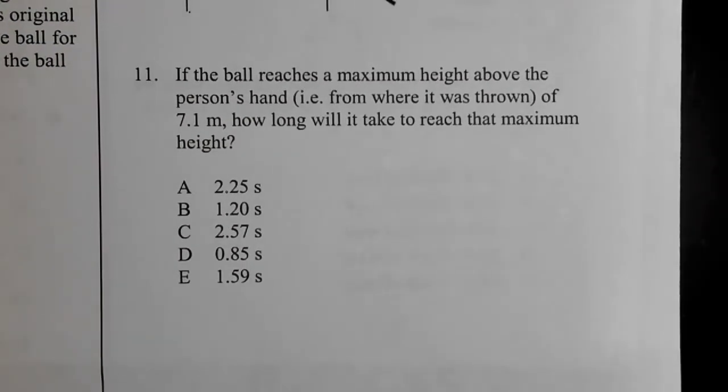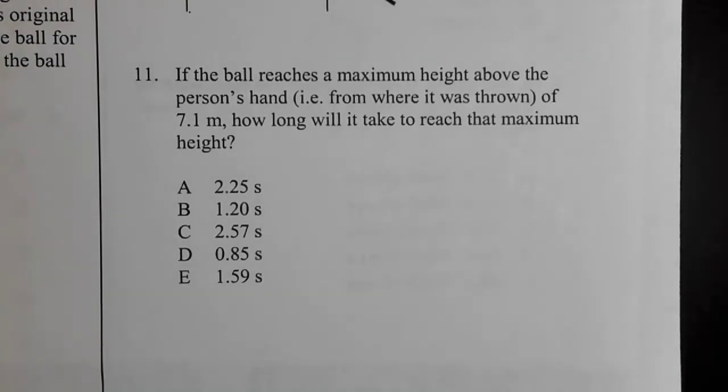Now let's do number 11. If the ball reaches a maximum height above the person's hand of 7.1 meters, how long will it take to reach that maximum height? Let's go ahead and do that.